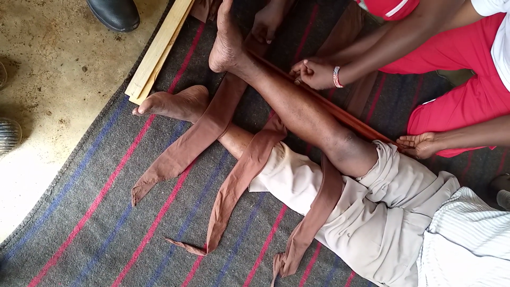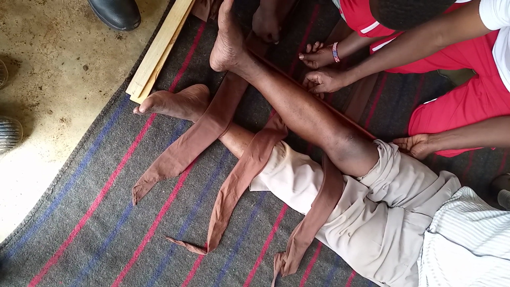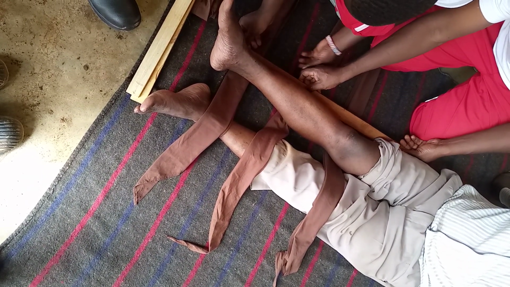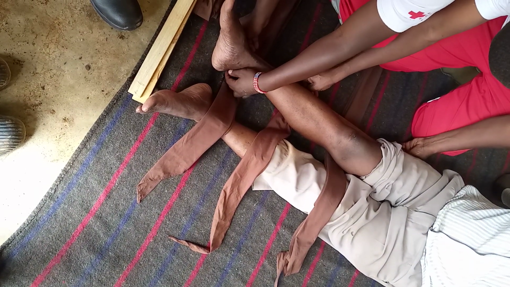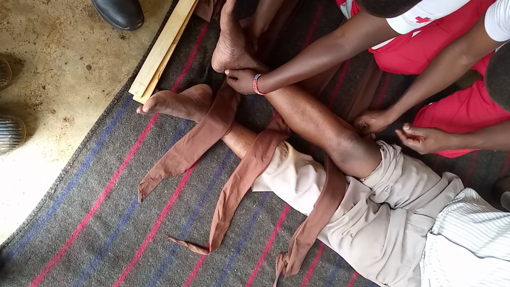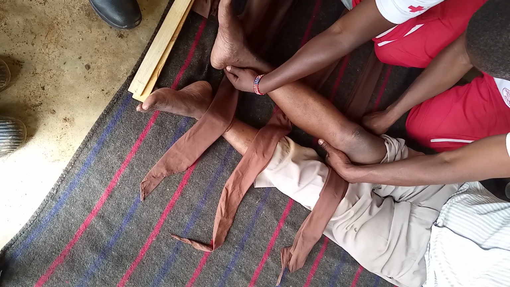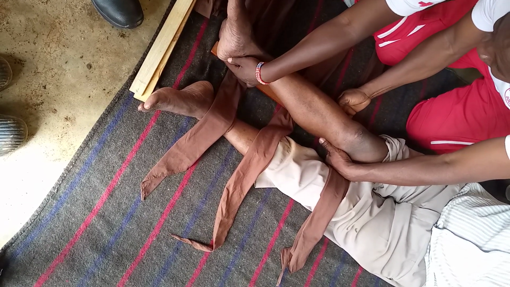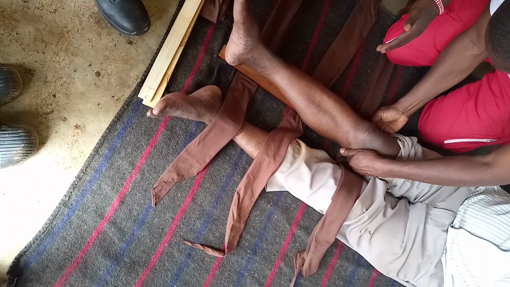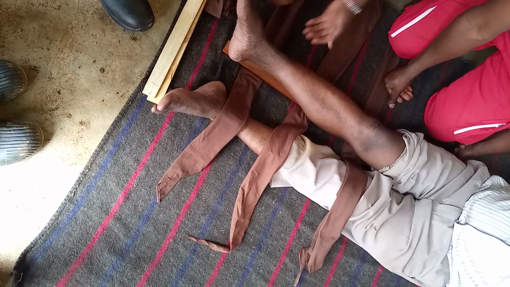Then we shall fix one of the splints down here very slowly. Have you seen? Have you lifted like? So don't lift somebody's what? Leg. But you're in gloves, eh? You should be in gloves.